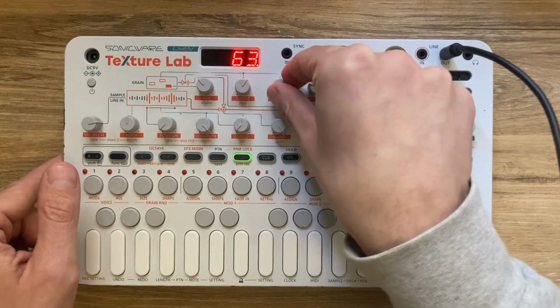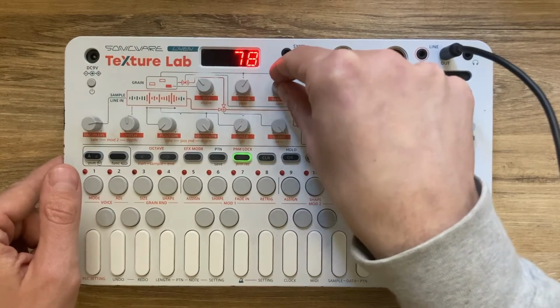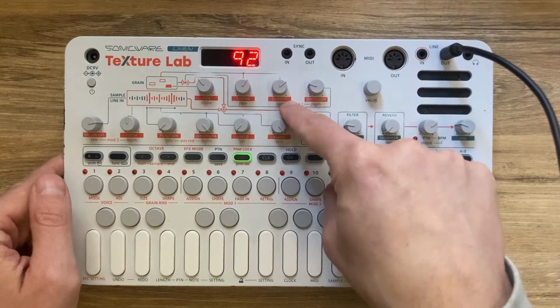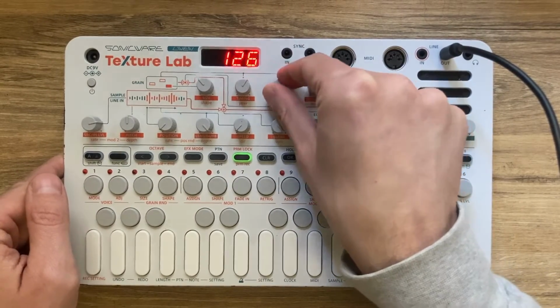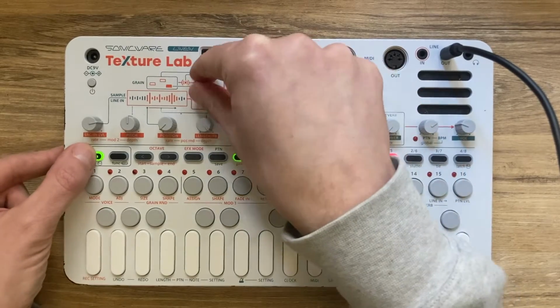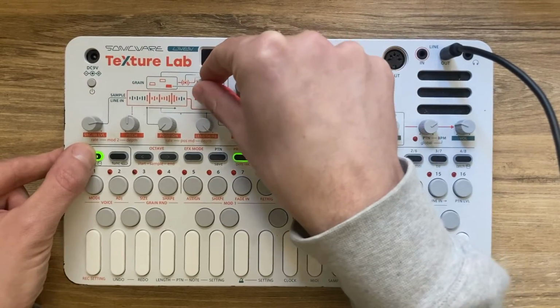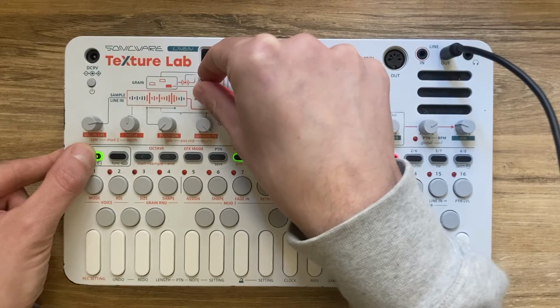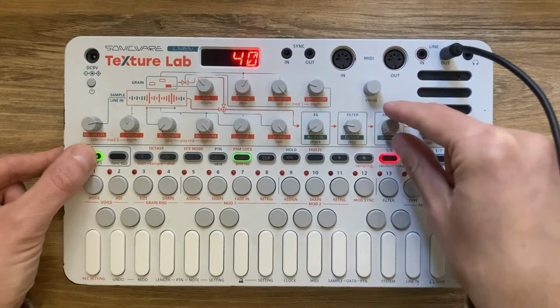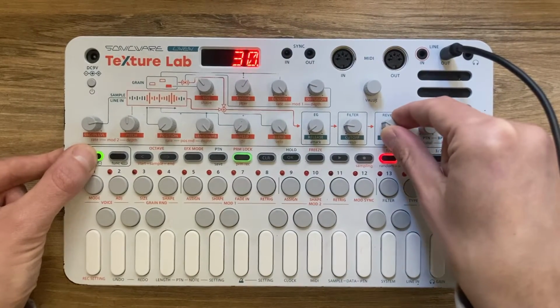And now, to make things nice and smooth and ethereal, we're going to take our grain density, turn that all the way to the right. Might help to play around with the grain shape a little bit. And let's bump up the reverb now.